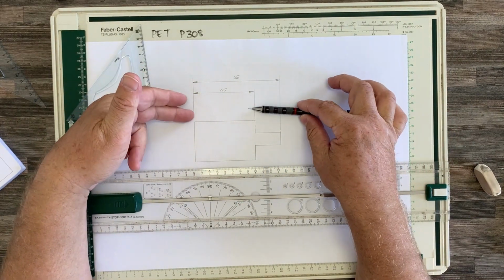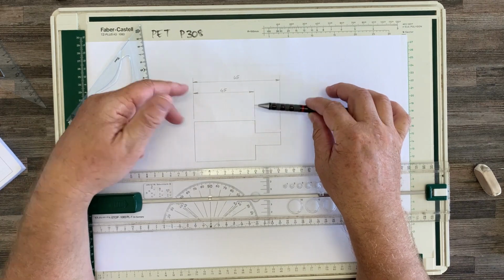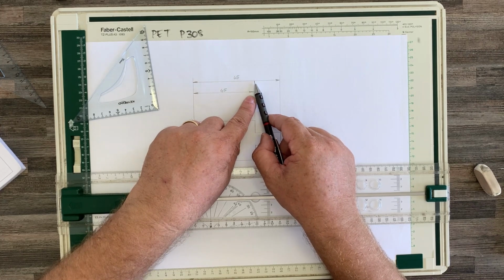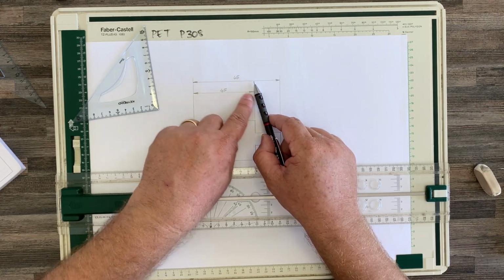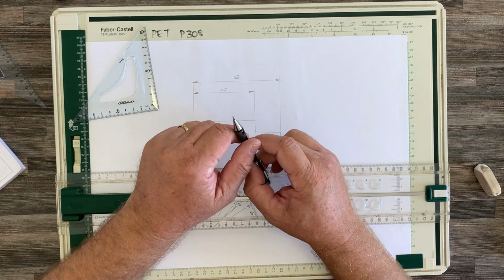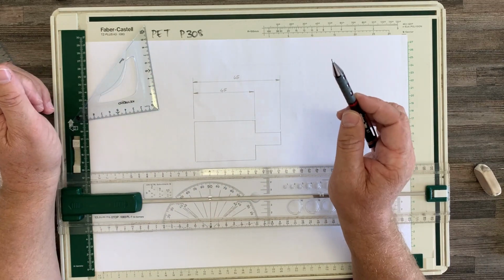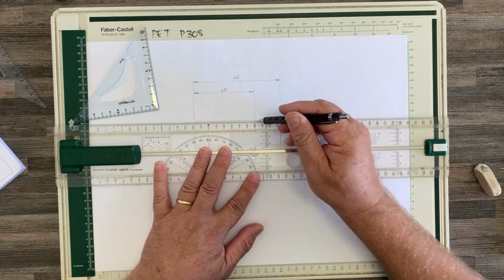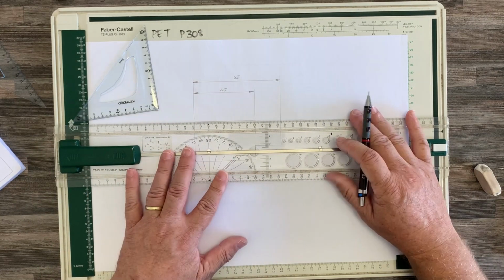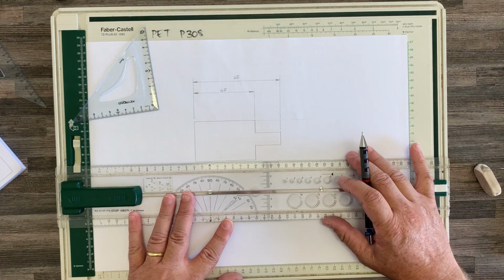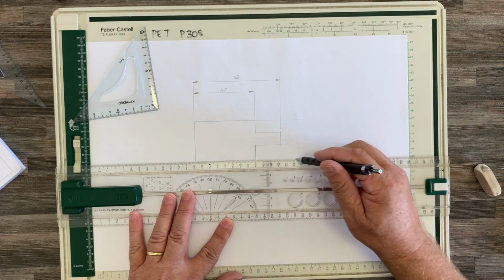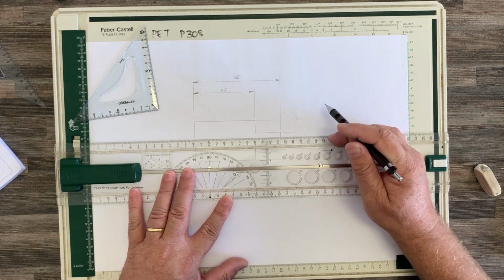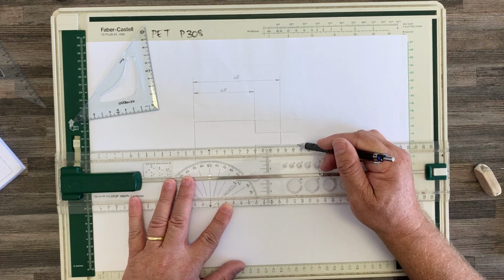And the smaller dimensions are closer to the part. If I had to put that further out, the leader line would cross over and create confusion over where that 65 starts and ends and where the 45 starts and ends. So we don't ever cross over our dimensions. Now if we go to dimensioning this side, our leader lines do cross over. However, our dimensions don't.